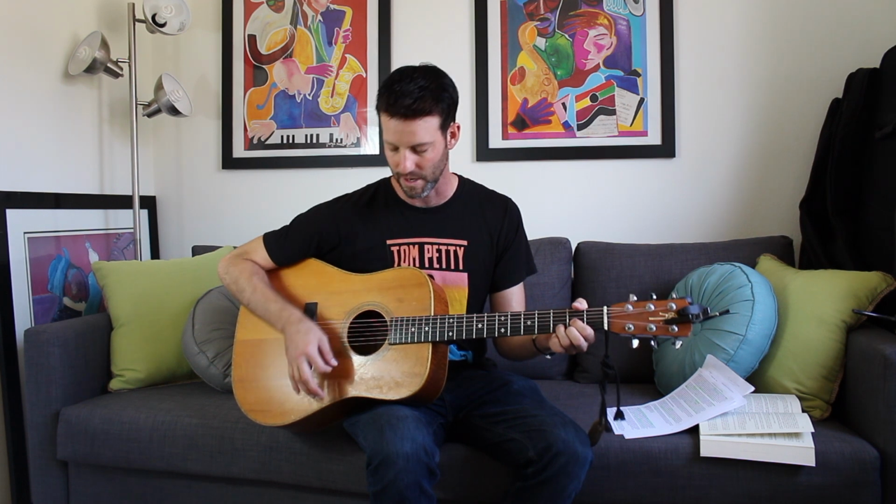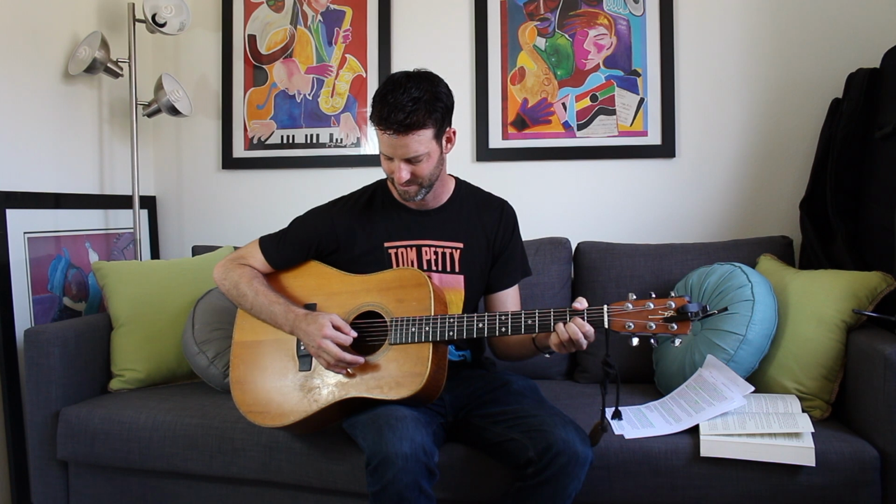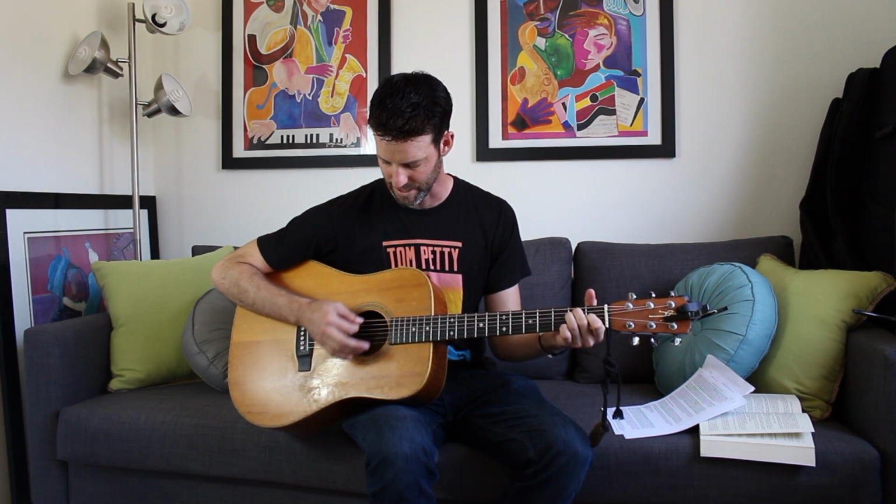Right? The way he achieves that there is by not striking all of the notes in the chord, like all of the D notes, but I'm hitting the D string, the G string, and the B string. For the A, I hit the A string, the D string, and the G string. And for the E chord, the top three strings.